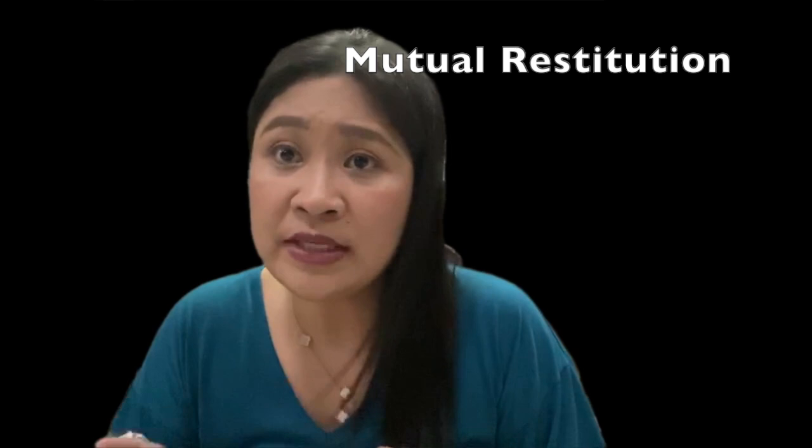1385, as we mentioned also before, it is required that if you ask for rescission, then you must be able to give back whatever you may have received by virtue of the contract. And that is what we call mutual restitution. Because you have to put the things back to the way they were before the contract was entered into.